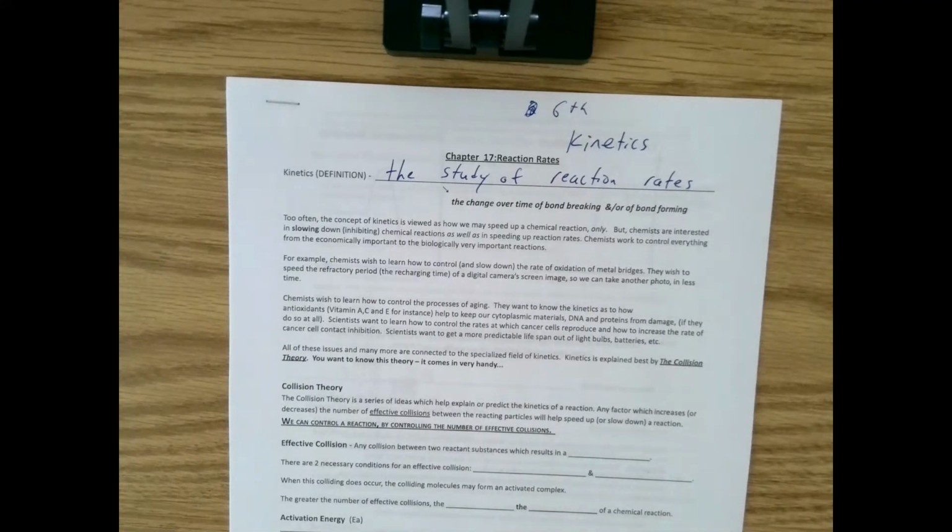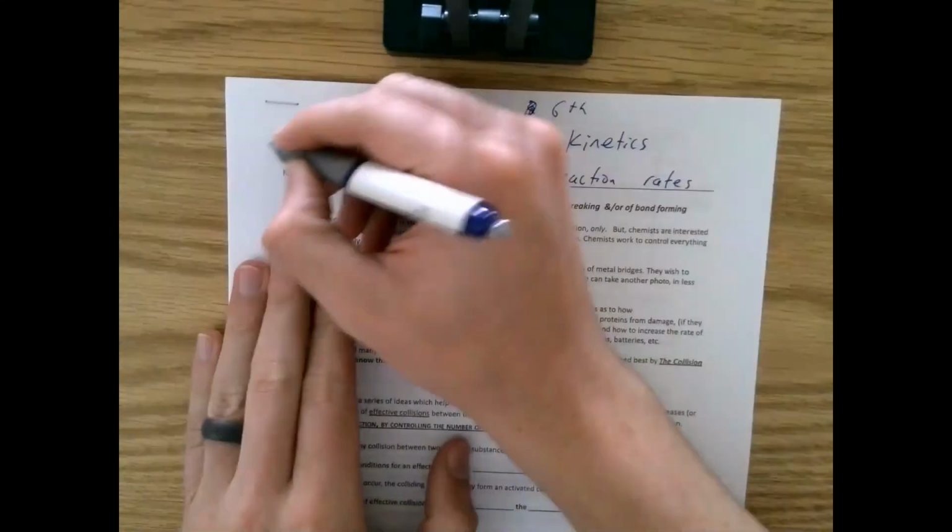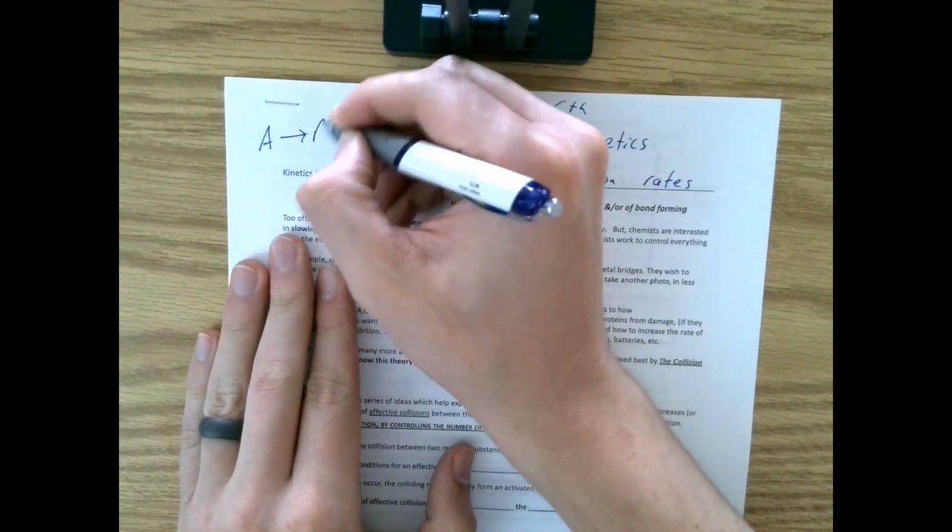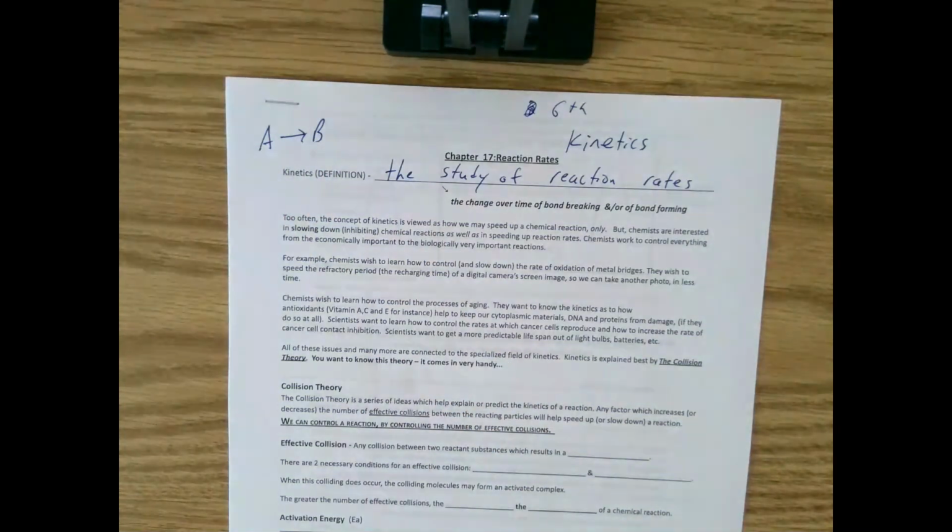So if I think about a very simple reaction, just something like A turns into B, does the rate at which A disappears equal the rate at which B appears? Yes. So could I measure either one of those to find the reaction rate? Yes. And we'll talk about it later.